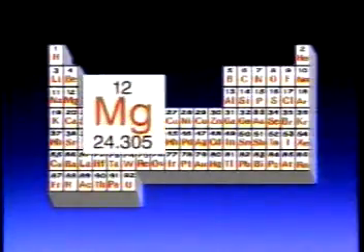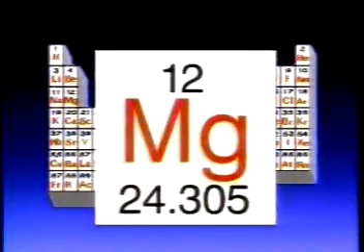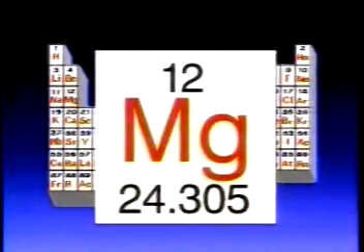Let's see another element. Here's magnesium. Its relative atomic mass is 24.305. A mole of magnesium weighs 24.305 grams.